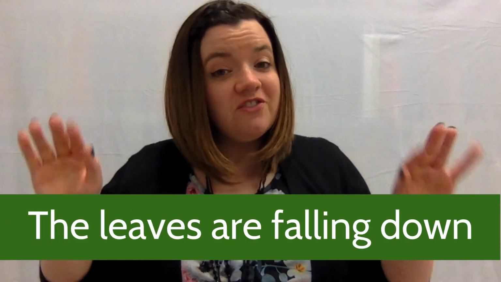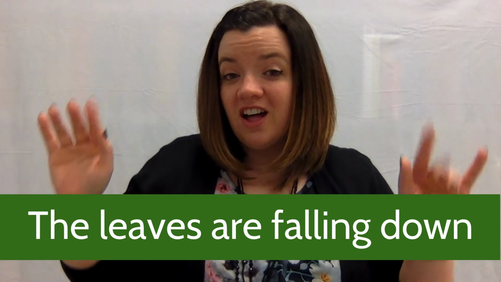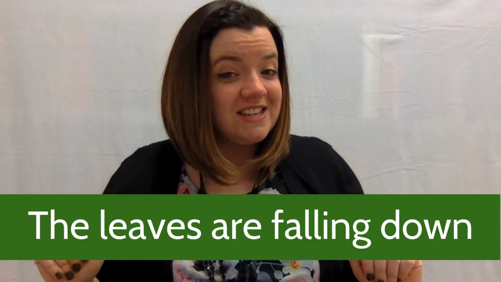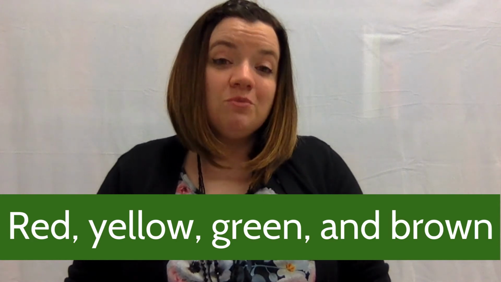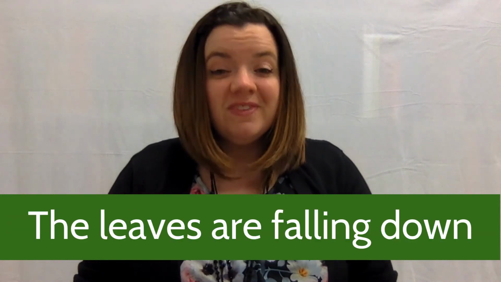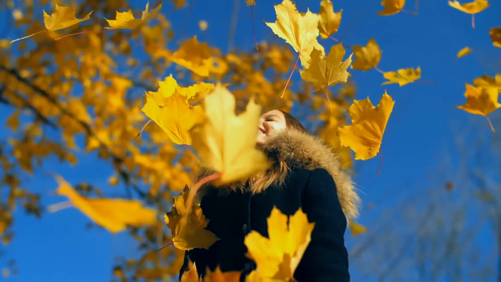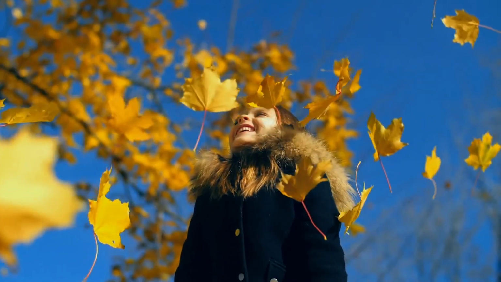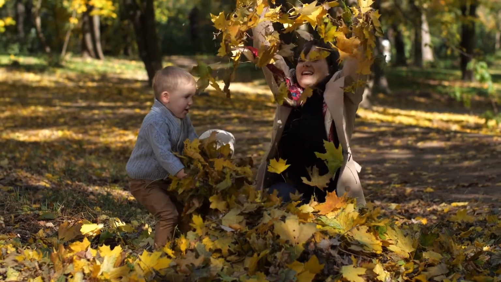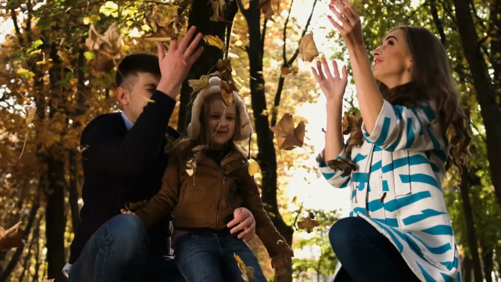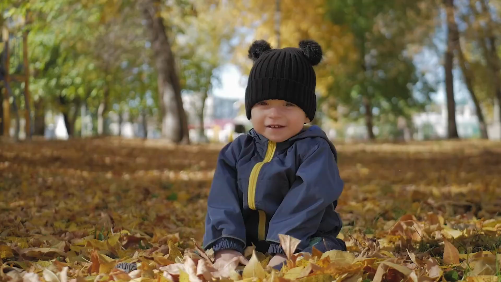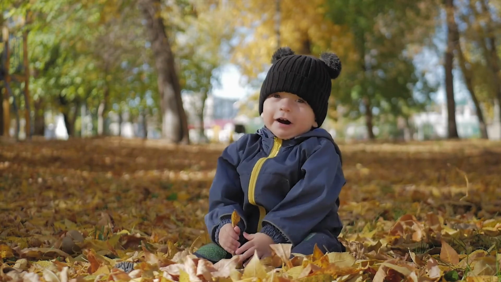The leaves are falling down, the leaves are falling down, red, yellow, green, and brown, the leaves are falling down. Let's sing it one more time. The leaves are falling down, the leaves are falling down, red, yellow, green, and brown, the leaves are falling down.